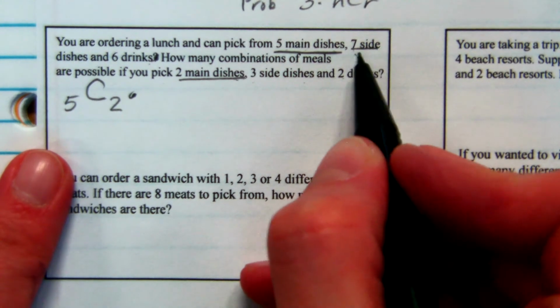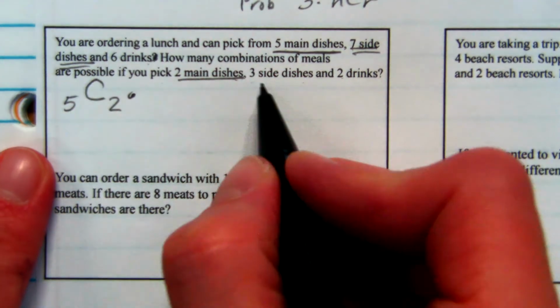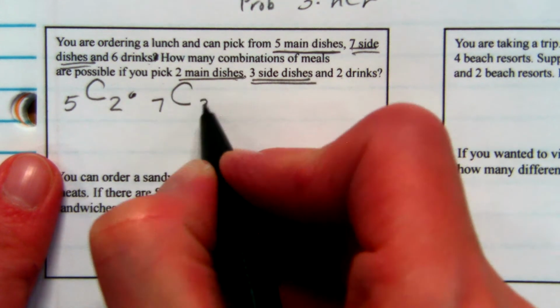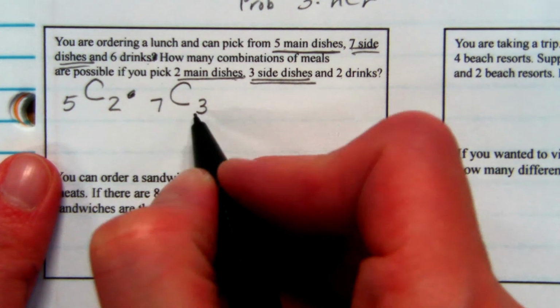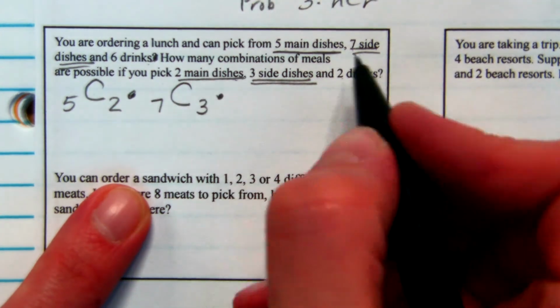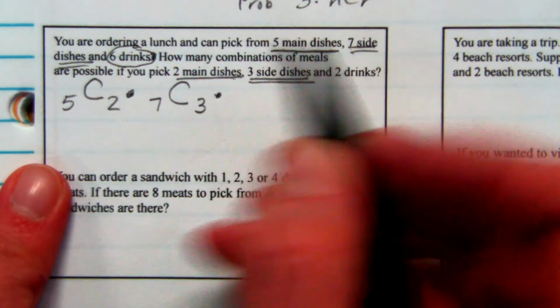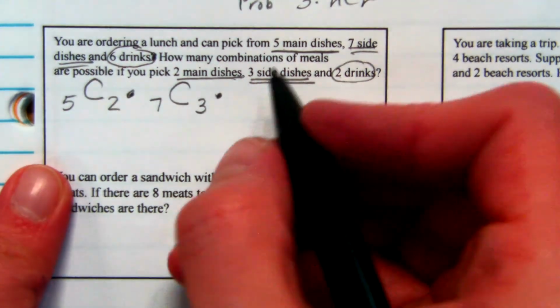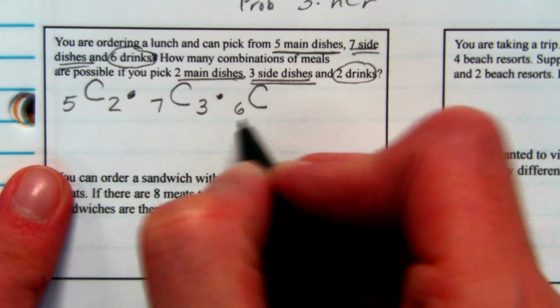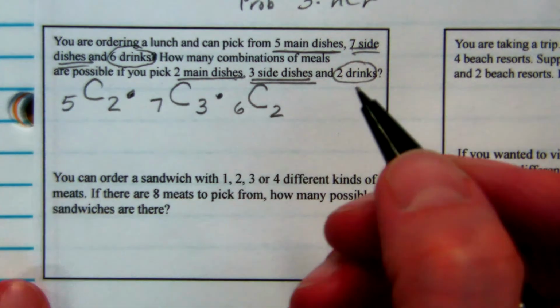We have 7 side dishes, and we're going to pick 3. But there's 7 to choose from, so that'll give us the number of combinations. And then we have 6 drinks to choose from, and you get 2.